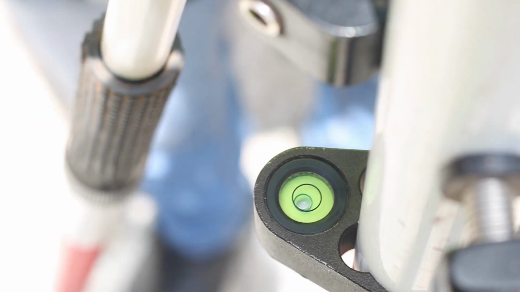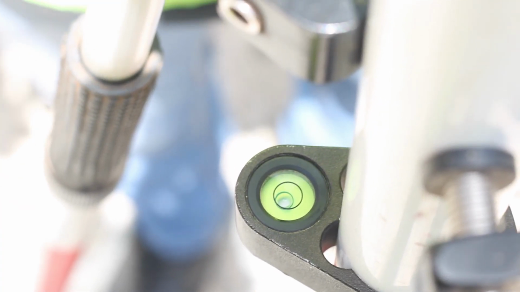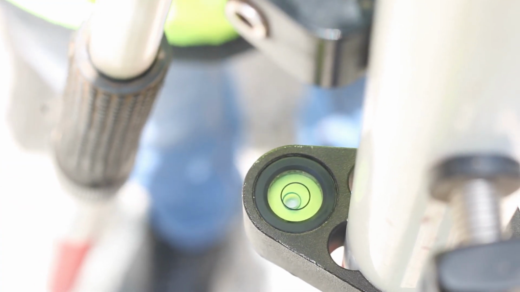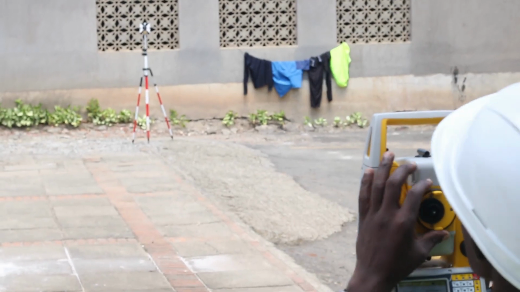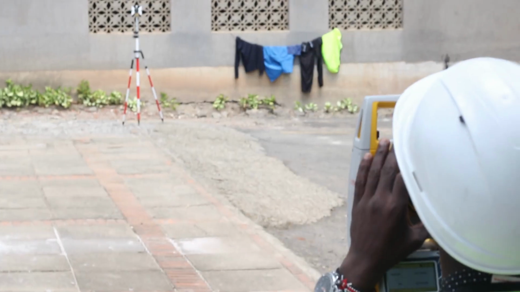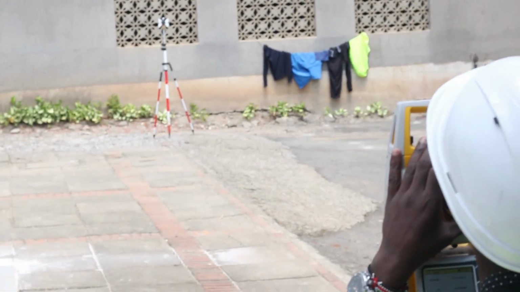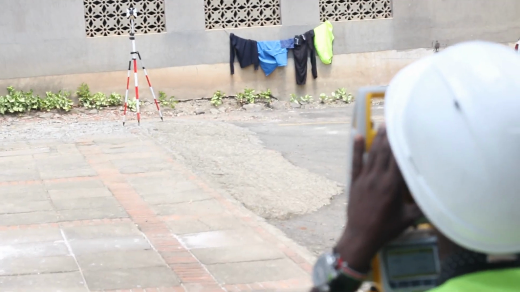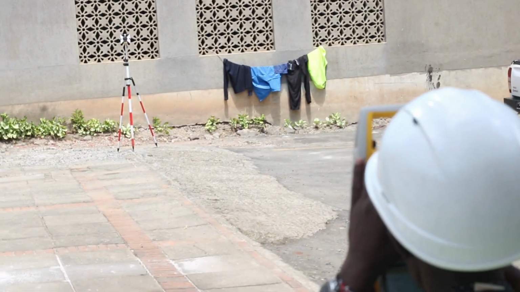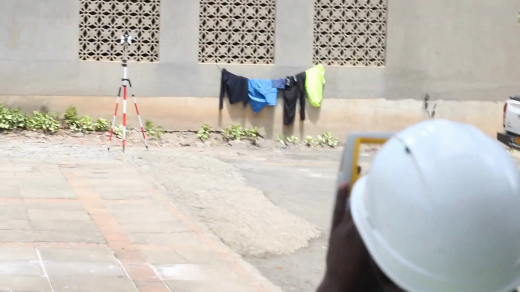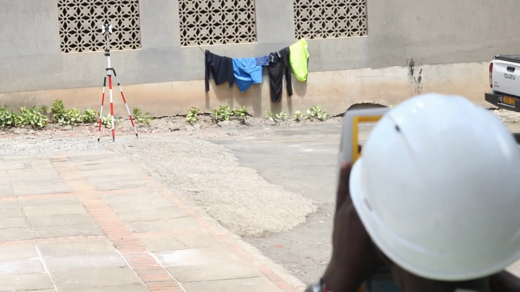Before reading the position of your prism with your total station, ensure that this bubble is level and your prism faces the total station. I will rotate my total station and target the prism. I can focus using this triangle here. Once I see the prism through the lens, I'll lock my machine using the adjustment knobs. I have targeted my prism. By target, I mean the crosshair at the center of the lens crosses the center of the prism.